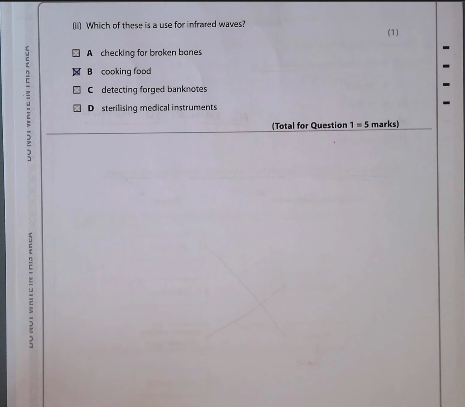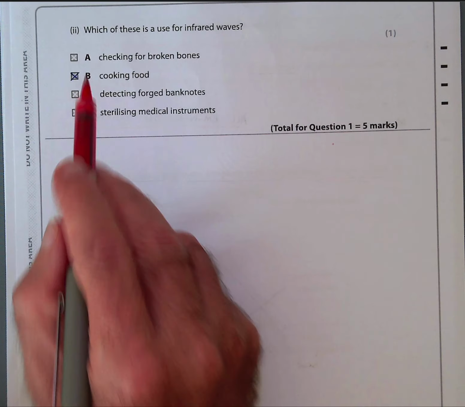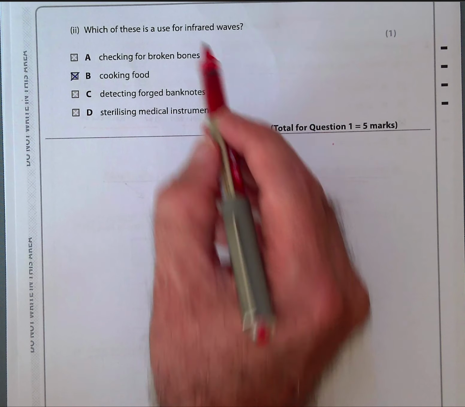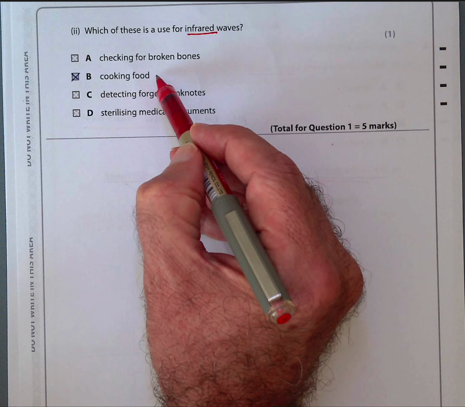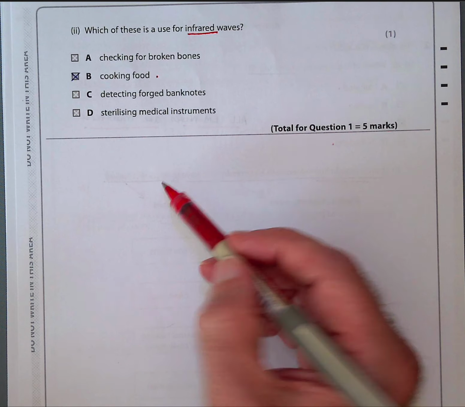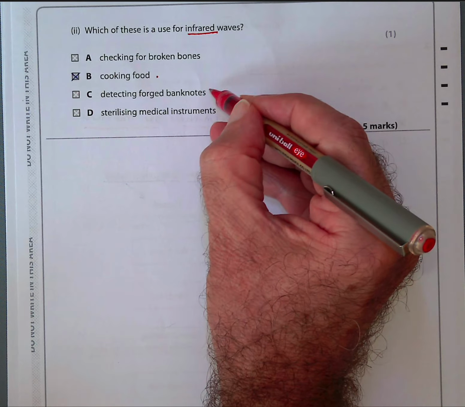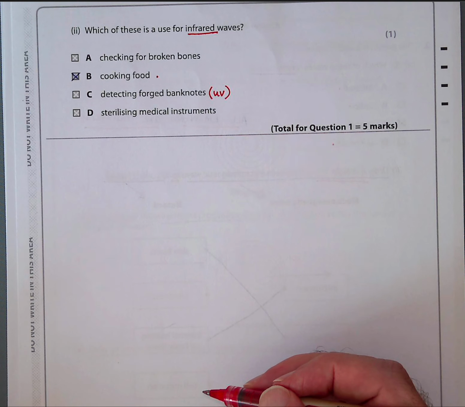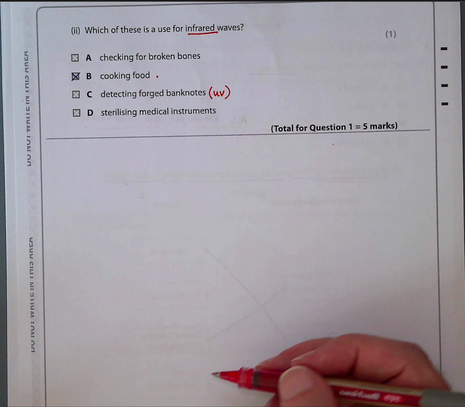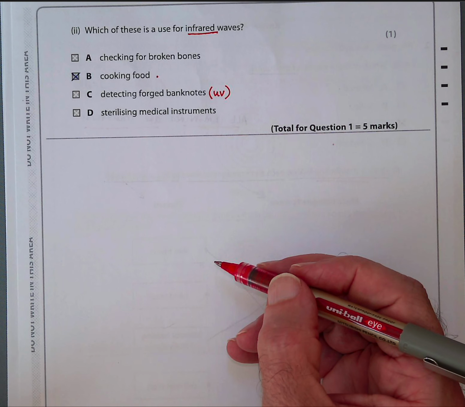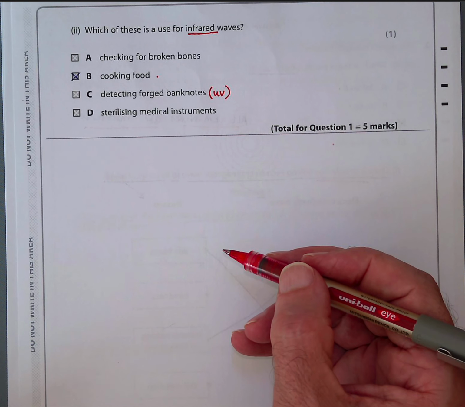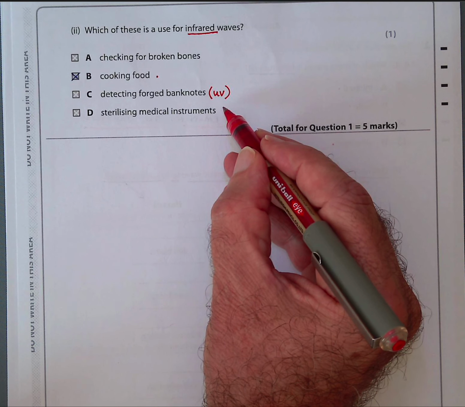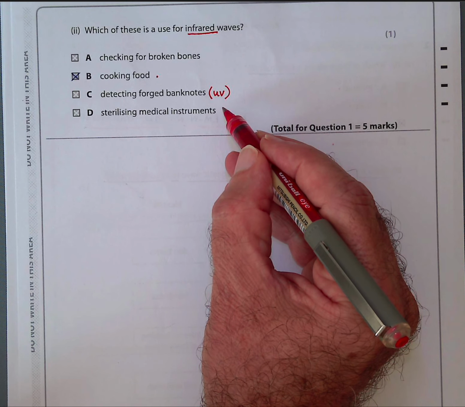Again, over the page, the fifth mark this time is which of these is a use for infrared. So remember, infrared is heat, and you use heat to cook food. Okay, so detecting forged banknotes is ultraviolet. If they're forged, you can't see the watermarks in them if you use ultraviolet. If they aren't forged, you'll see that the official notes will have areas which fluoresce under ultraviolet lights. They shine off and give off. You can see other things.